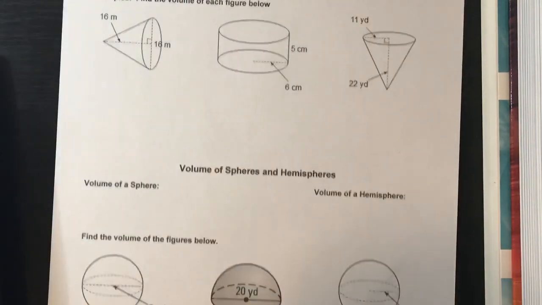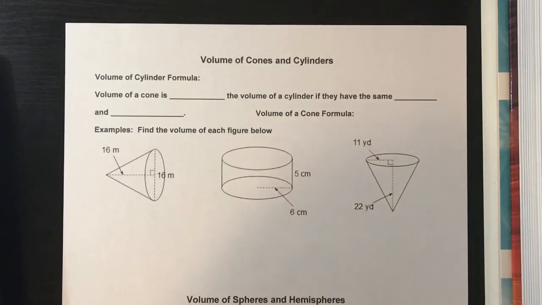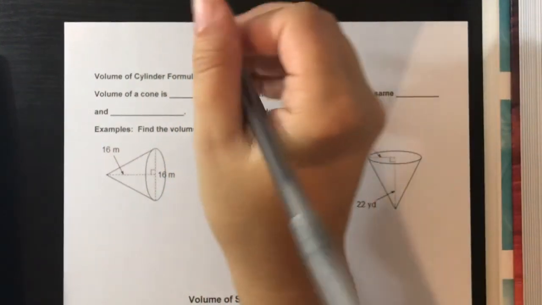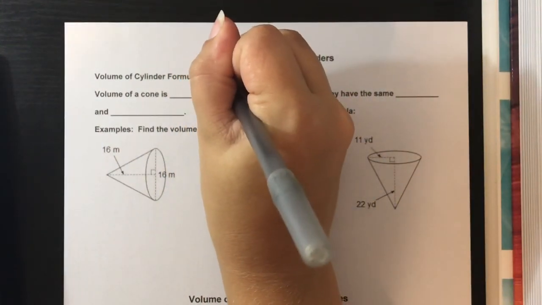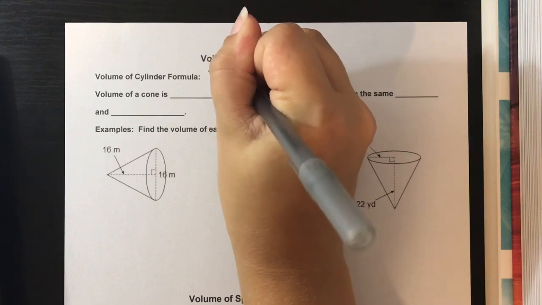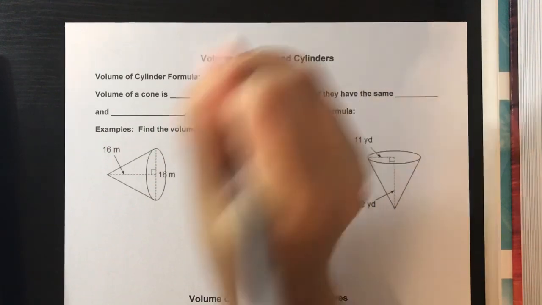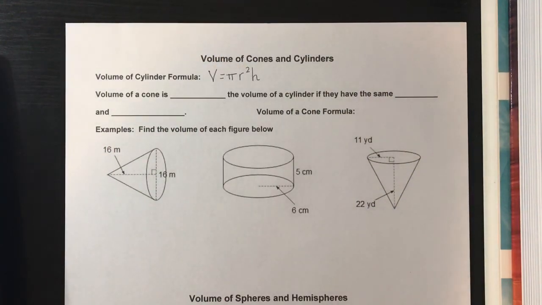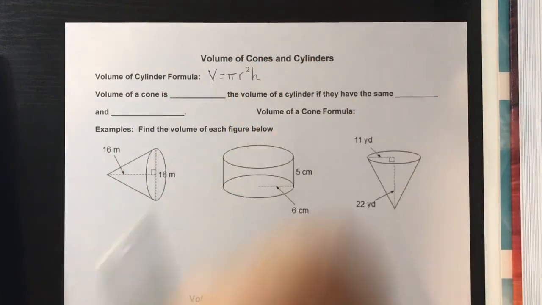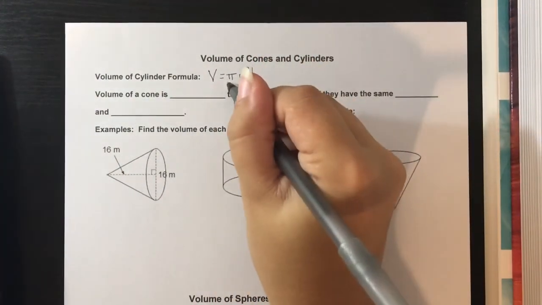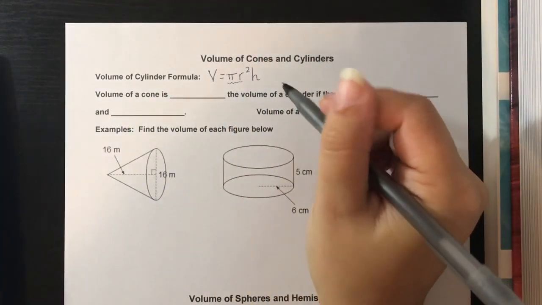The next shapes I want to talk about are cones and cylinders. So the volume of a cylinder formula is volume is equal to pi r squared h. The area of the base, that's pi r squared, the area of a circle.